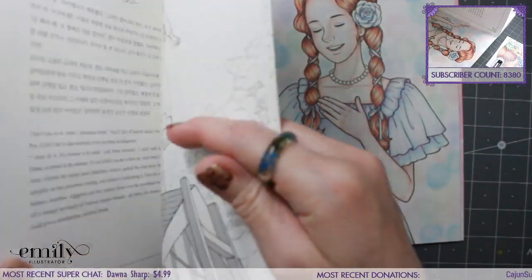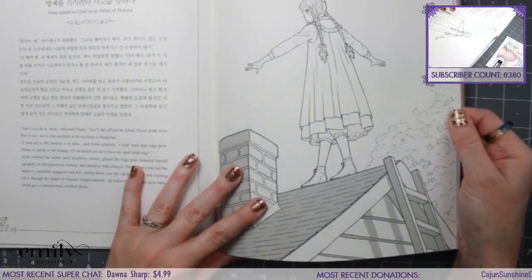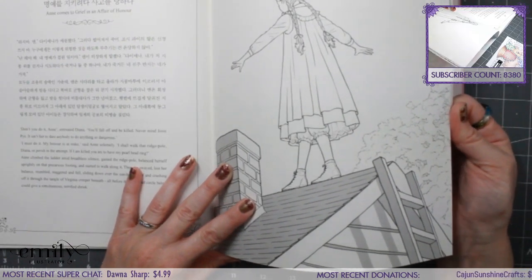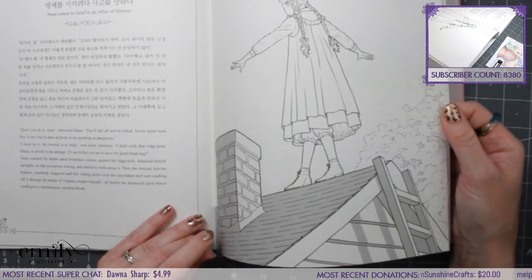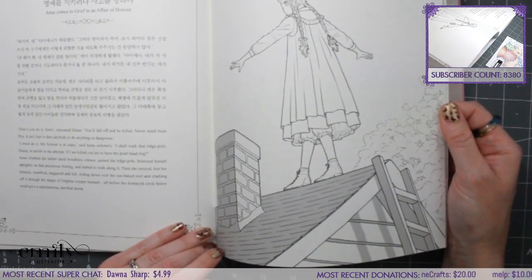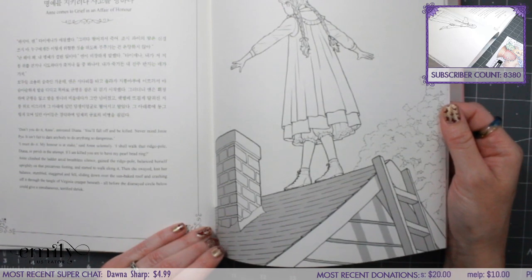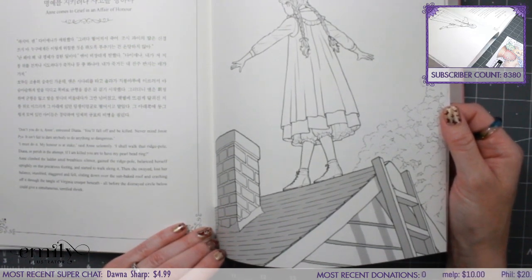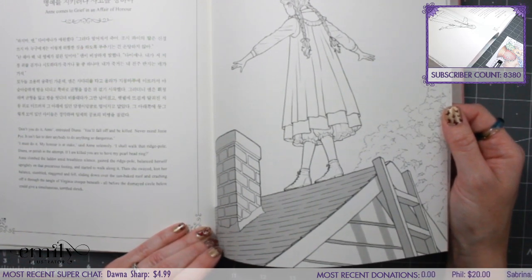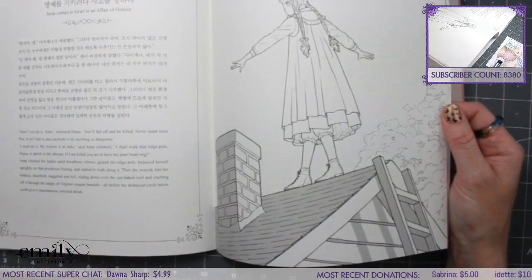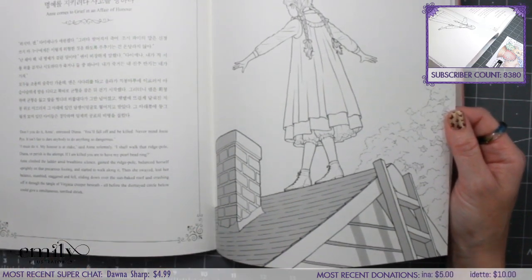Let's see. Then Anne comes to grief in an affair of honor. It's the one where she walks the ridgepole of the roof. Don't do it, Anne, entreated Diana. You'll fall off and be killed. Never mind, Josie Pye. It isn't fair to dare anybody to do anything so dangerous. I must do it. My honor is at stake, said Anne solemnly. I shall walk that ridgepole, Diana, or perish in the attempt. If I'm killed, you are to have my pearl bead ring.